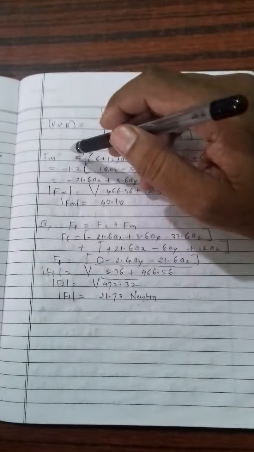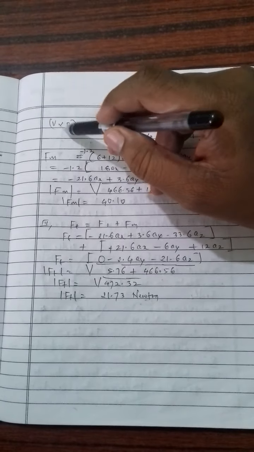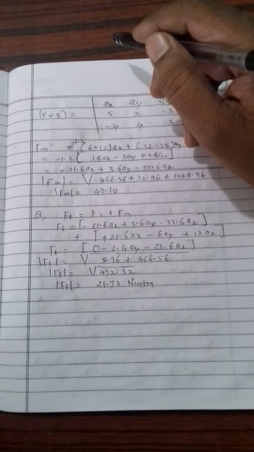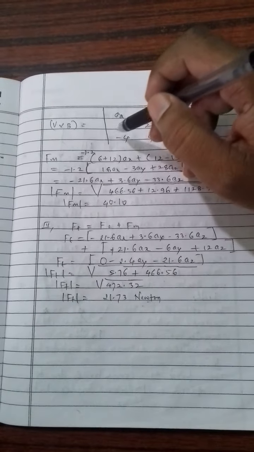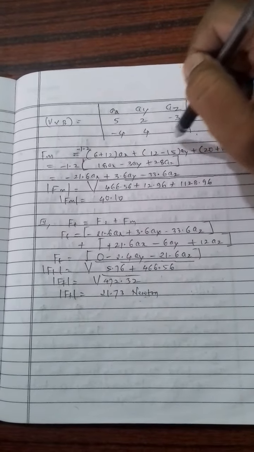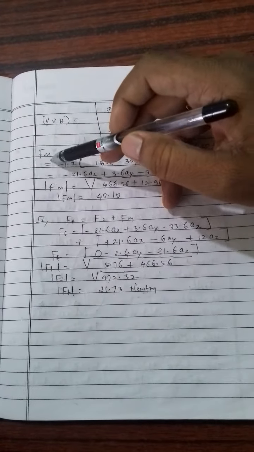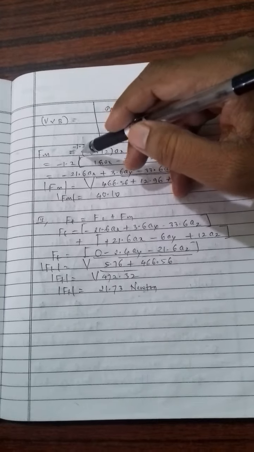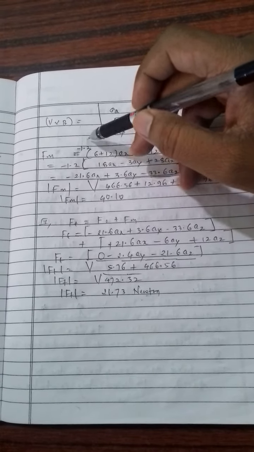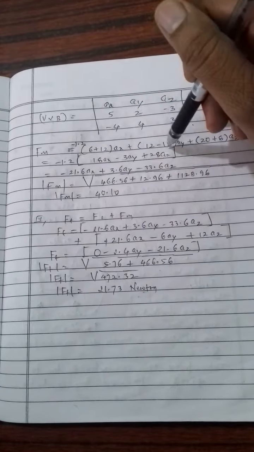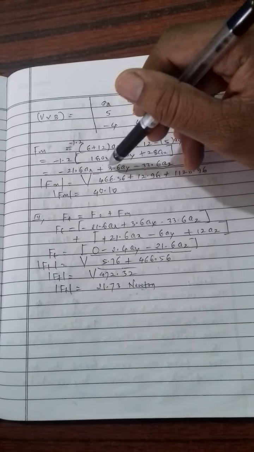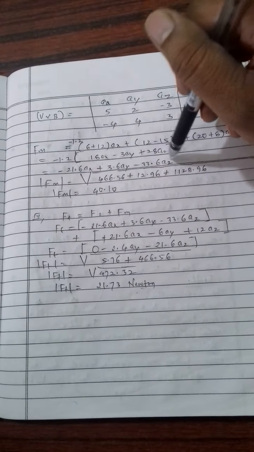So the force in the magnetic field is v cross B, which is equal to the determinant with rows ax ay az, 5 2 minus 3, and minus 4 4 3. So the force exerted in the magnetic field on a charge moving with this velocity is minus 1.2 into bracket of (6 plus 12)ax, (12 minus 15)ay, (20 plus 6)az, that is minus 1.2 into bracket of 18ax minus 3ay plus 26az.